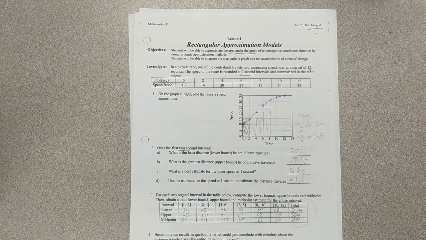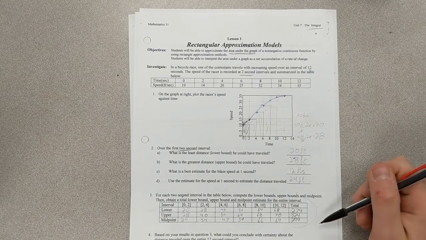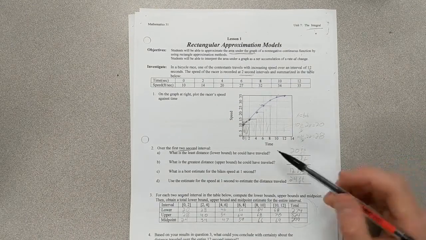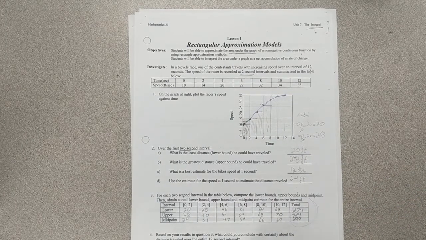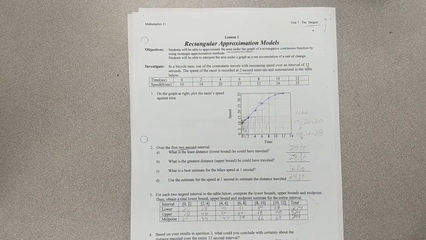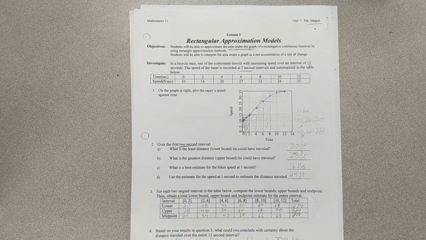Or we could also stack them up and find a high estimate, or find the midpoint and get a midpoint estimate. What we can now say is that over that 12-second interval, the distance traveled was at least more than 274, but less than 324. Maybe a good midpoint would be 299, but at the very least it has to be between 274 and 324.